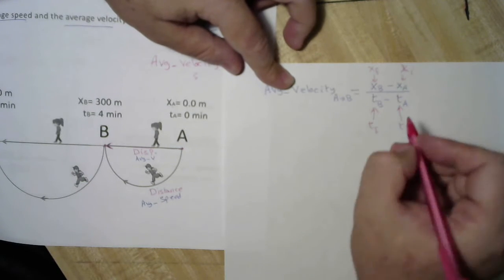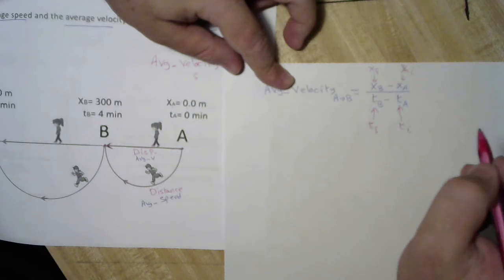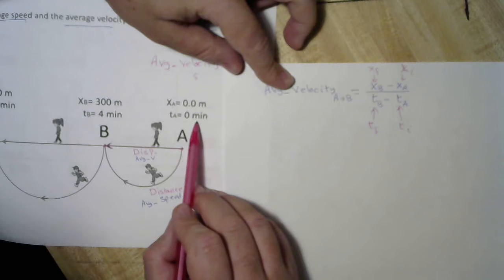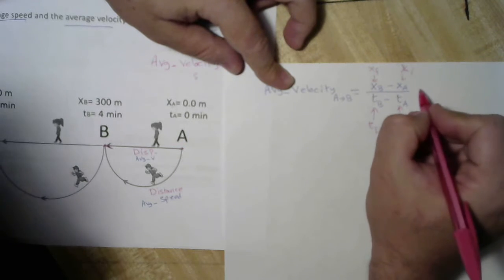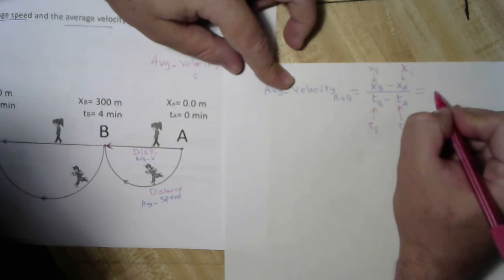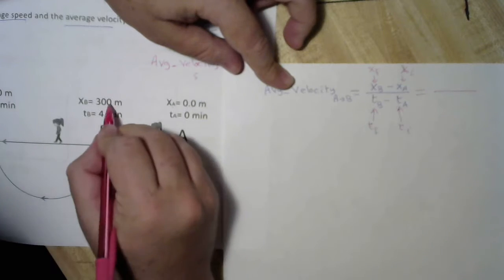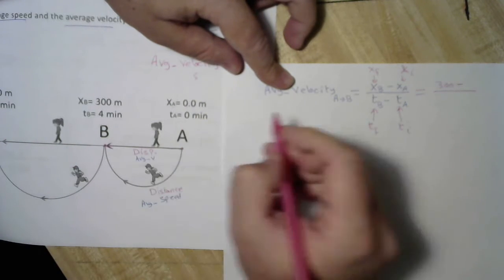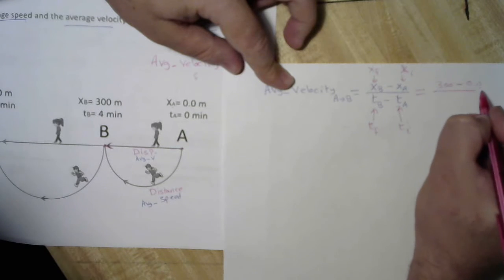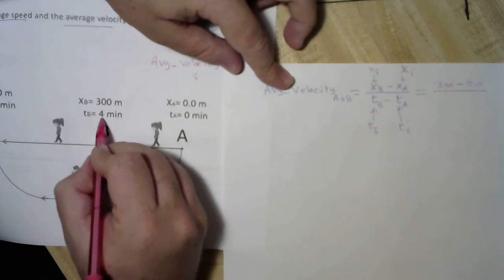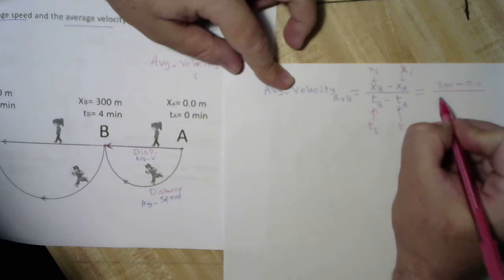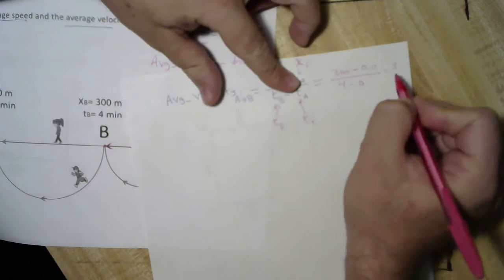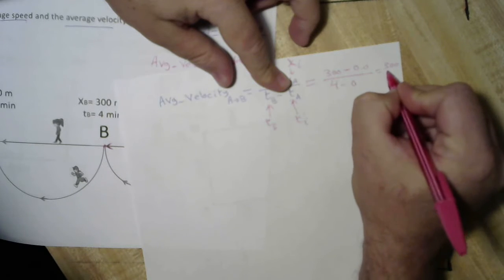Now, if I start calculating, I need to put the time in minutes. XB is equal to 300 meters minus 0, over the time, which is 4 minus 0, which is equal to 300 over 4.